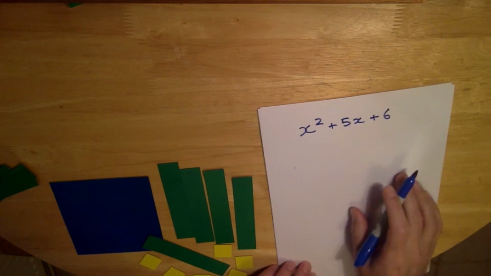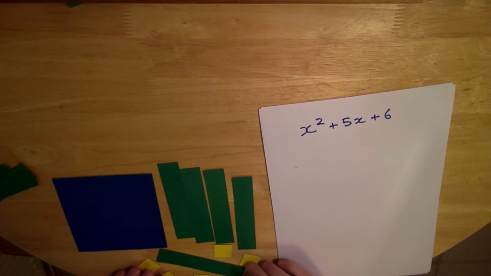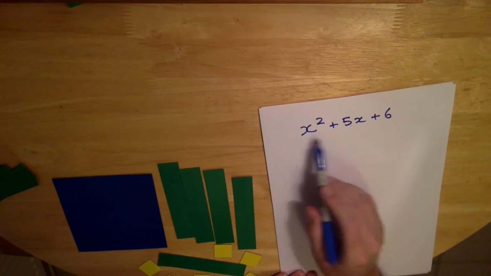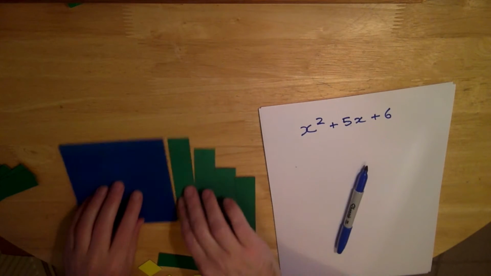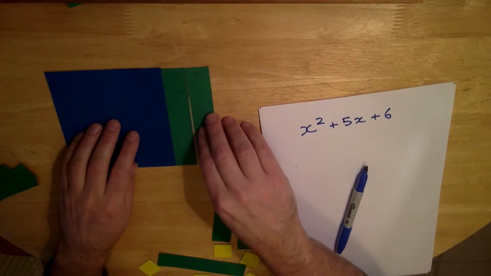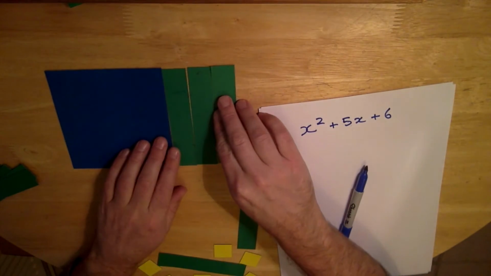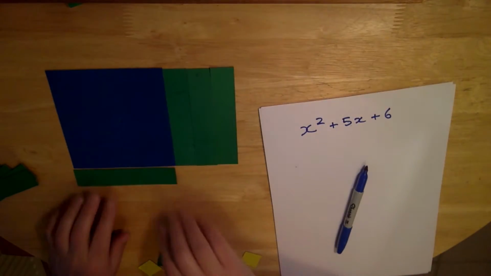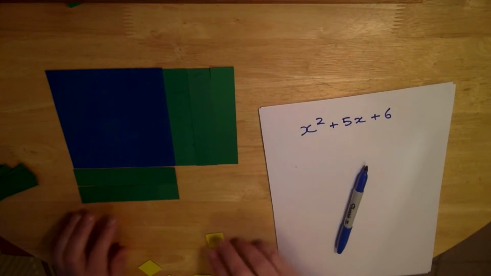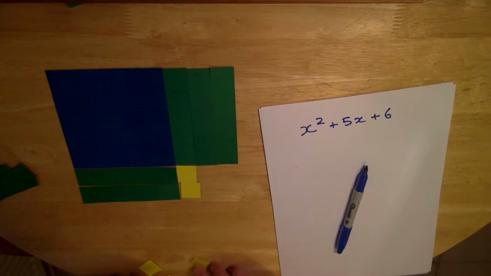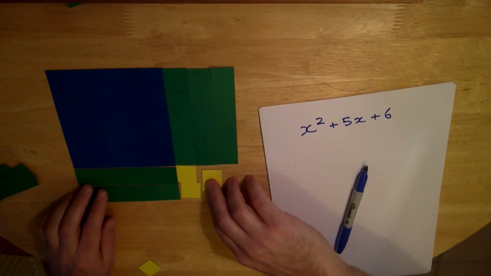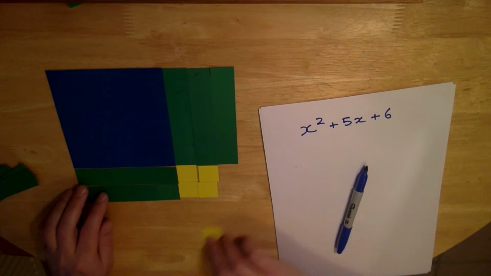We know that the area of a perfect rectangle will show me its factors. So I've got x squared plus 5x plus 6, and can I make a perfect rectangle with this? Well, yeah, sure. So rearranging my algebra tiles into a perfect rectangle, I can see the structure of this multiplication, this factorization that's going on here.